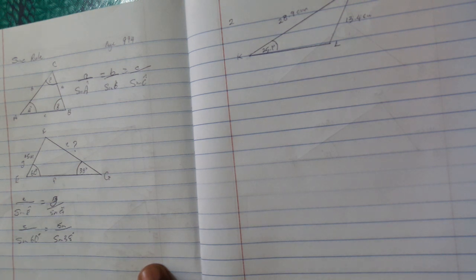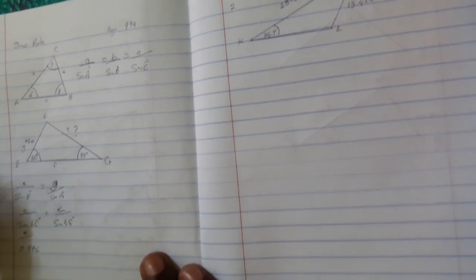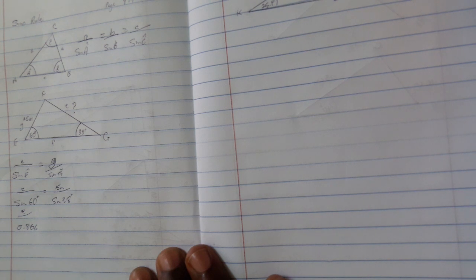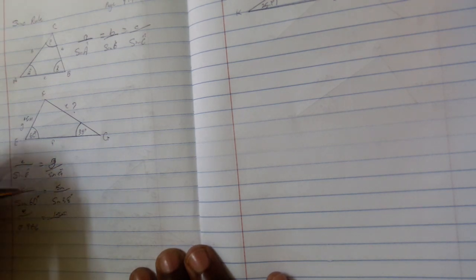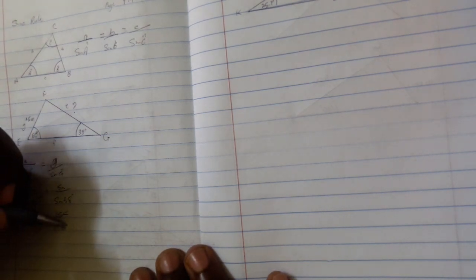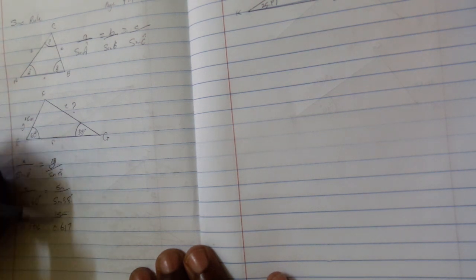So sine 60 is 0.866, so this is E divided by 0.866. And sine 38 is 0.617.